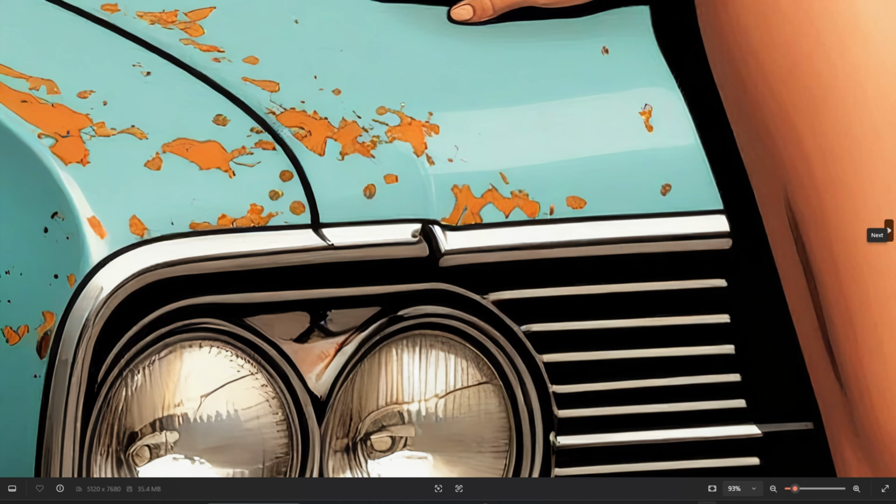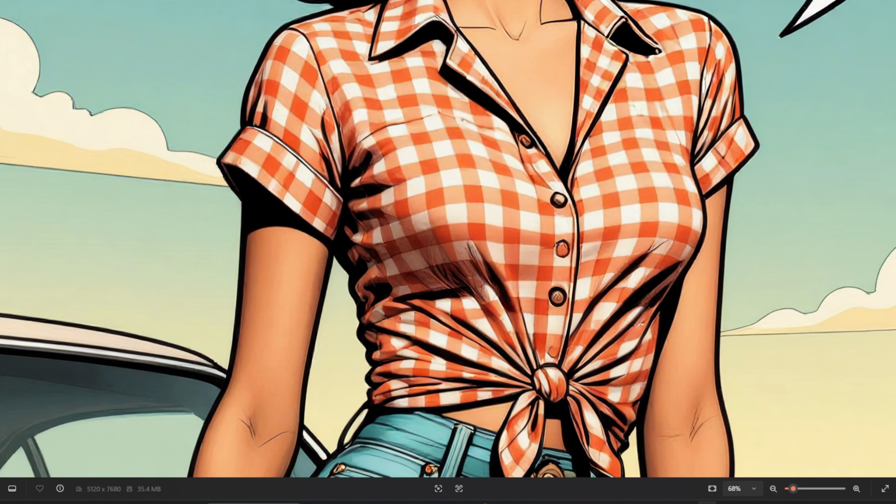And next, pay attention to the surface deformation on her shirt. That gingham check pattern is a nightmare for most models. Usually the squares go flat or get distorted, but here the pattern actually wraps around the folds of the fabric and the curvature of her body. That is high level geometric understanding.